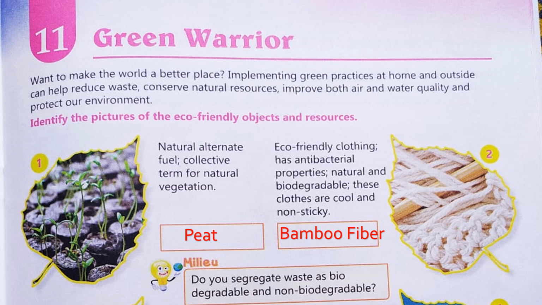It is warm. That's why we wear it in cool weather. But here we are talking about a fiber that is eco-friendly and has antibacterial properties. They are natural and biodegradable and they are very cool also. So the name of the fiber is bamboo fiber.